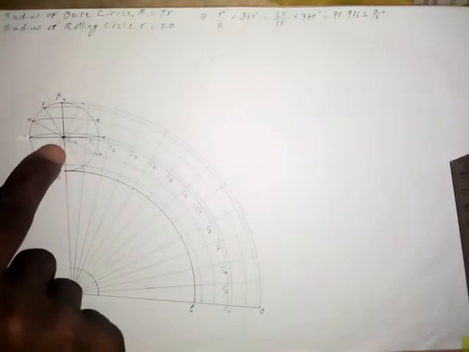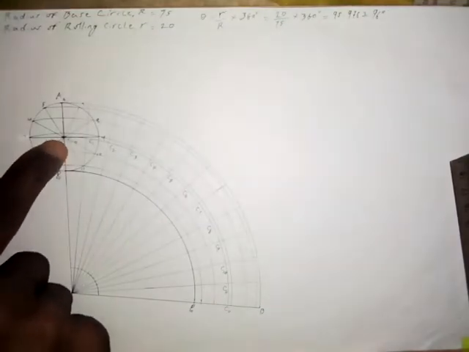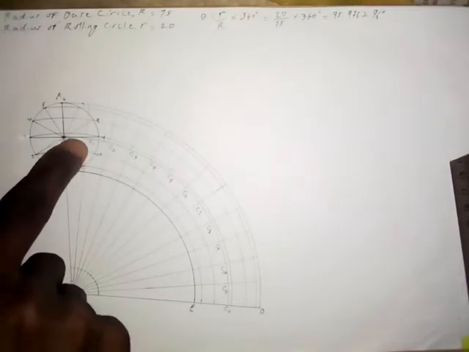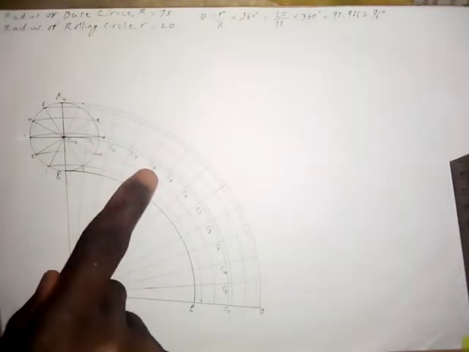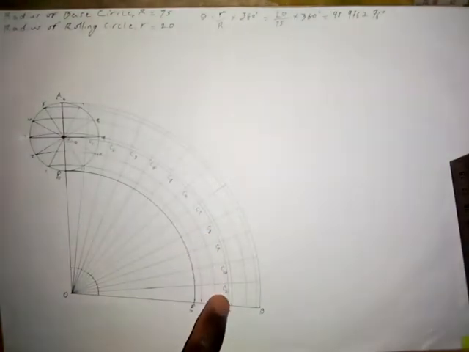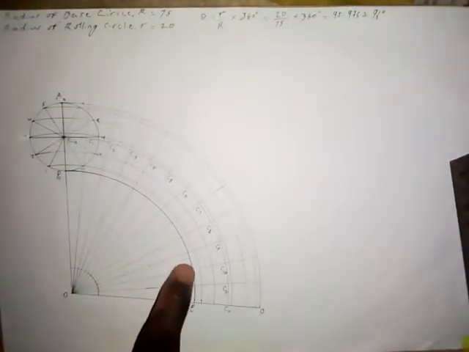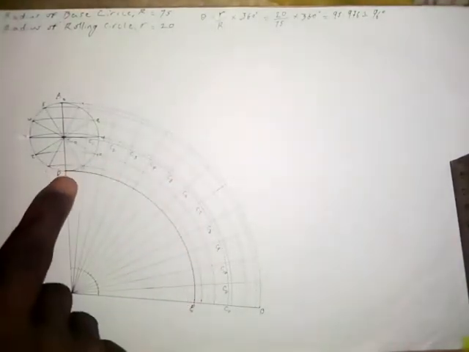The center of the circle is C0. Here is C1, C2, C3, C4, C5, C6, C7, C8, C9, C10, C11, and back to C0. These are where each line that we draw out of this point touches the locus.